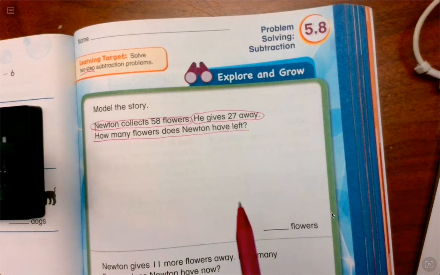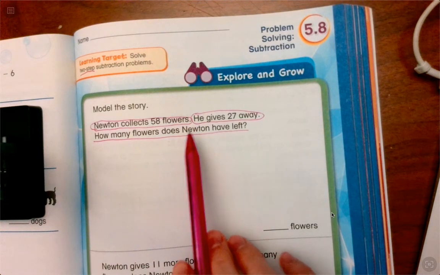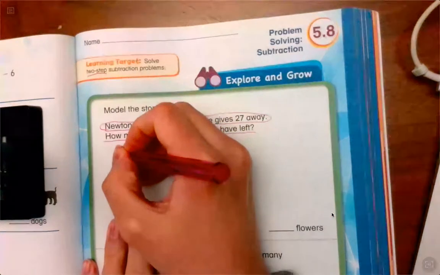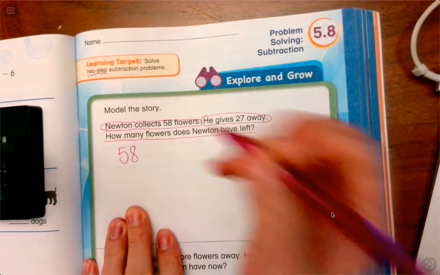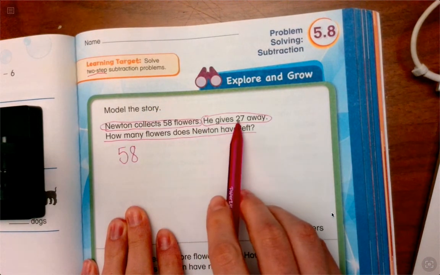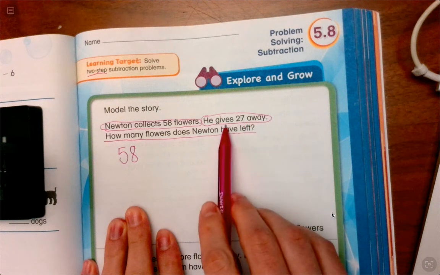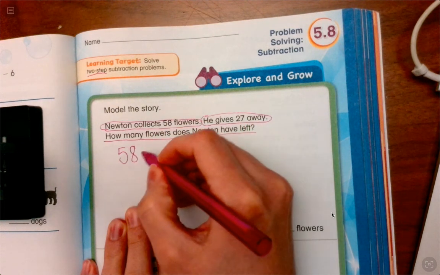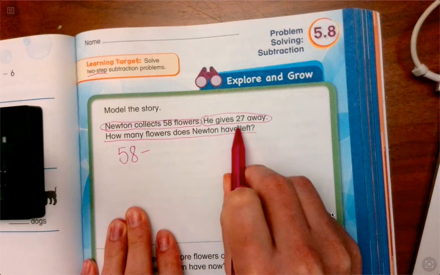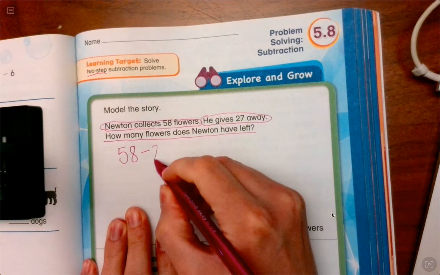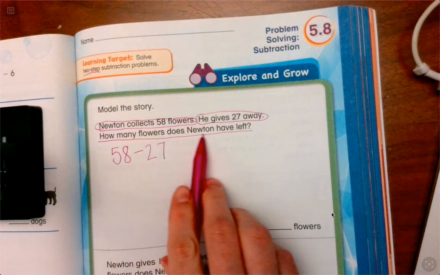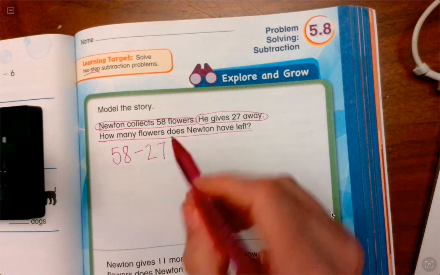Okay. Now I'm going to have a subtraction problem. So I have this 58, so I'm going to use that, 58. And he gives 27 away. So if you give something away, that's obviously subtraction, right? So 58 subtract our 27. Okay, so now we can solve. How many flowers does Newton have left is what this answer is going to show us.